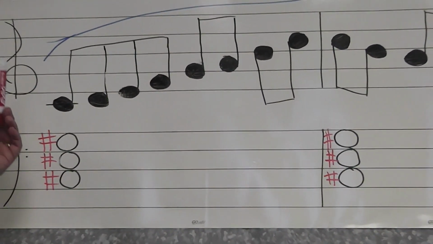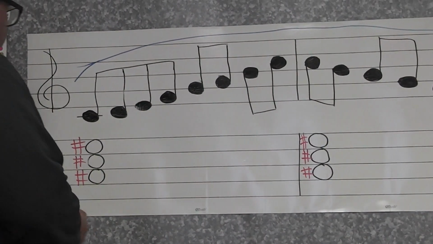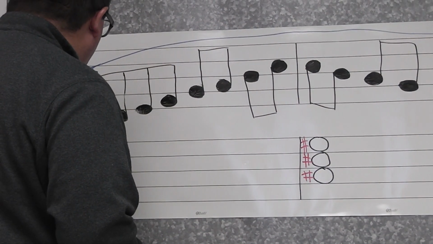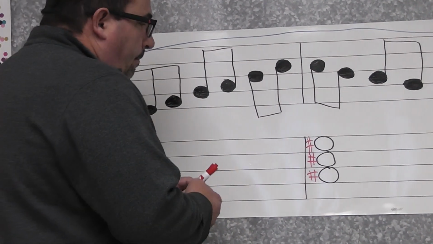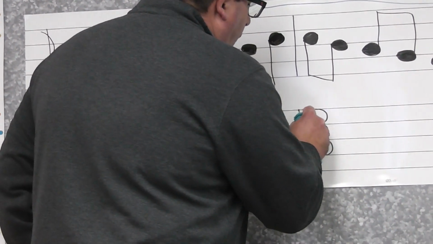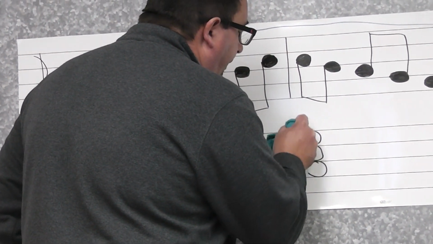Remember, sharp up, flat down. When we think of a flat, we sometimes think of a flat tire on our car, which takes all the air out of it and makes it go down. But by putting a sharp sign, we raise the note half a step.